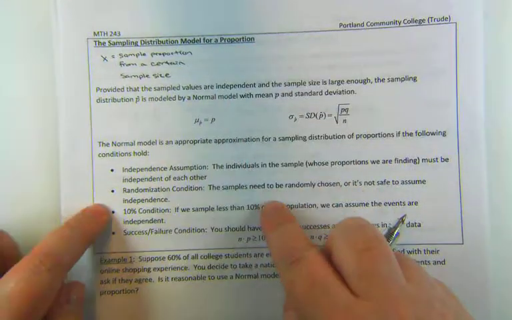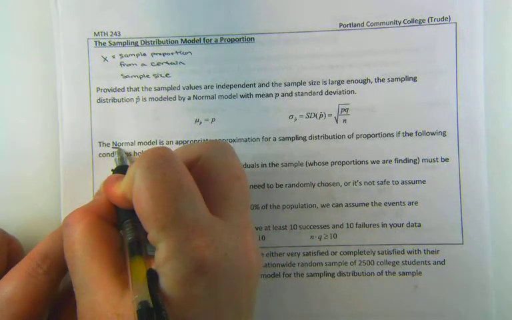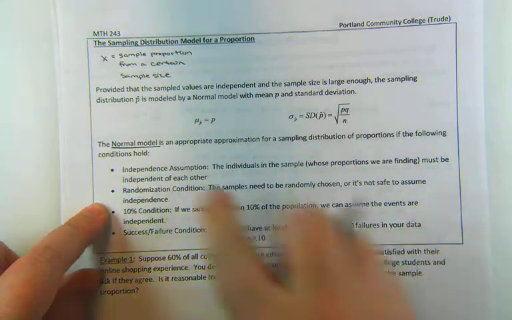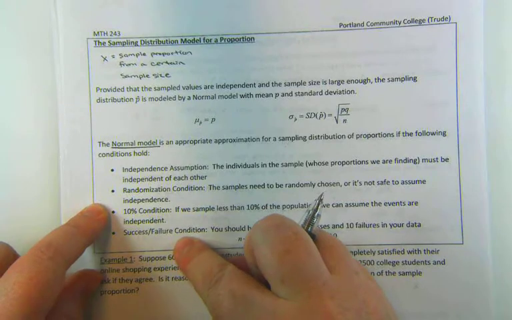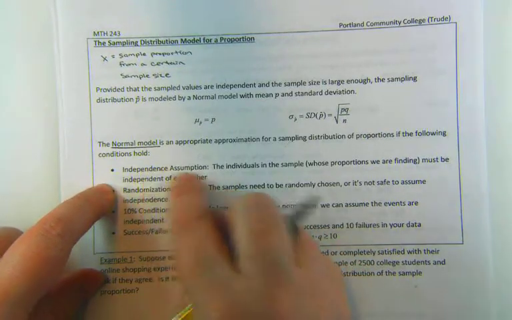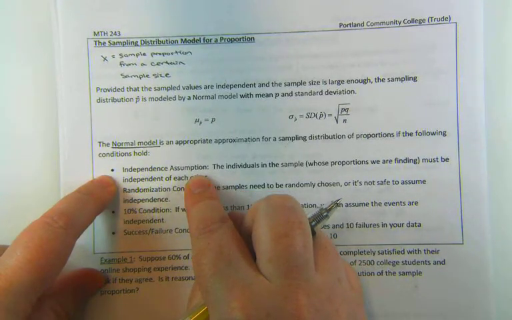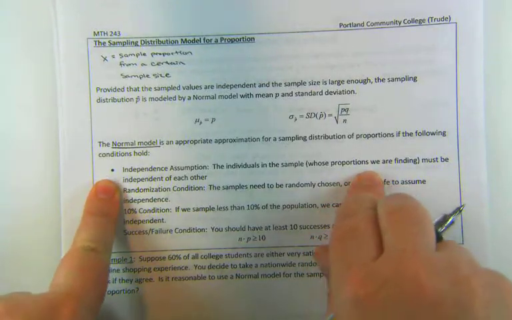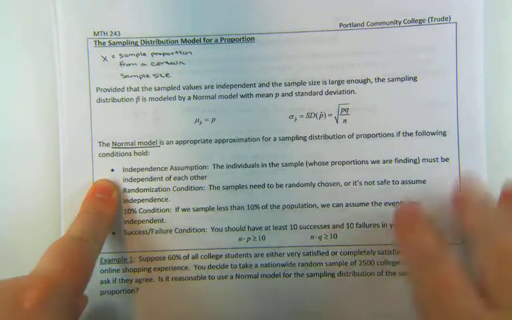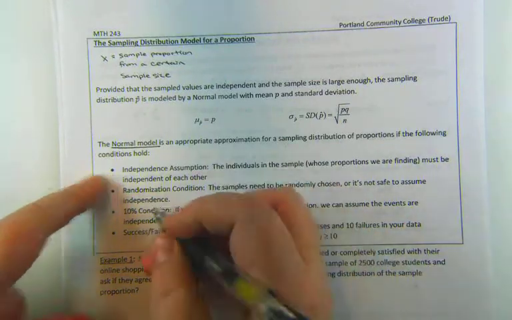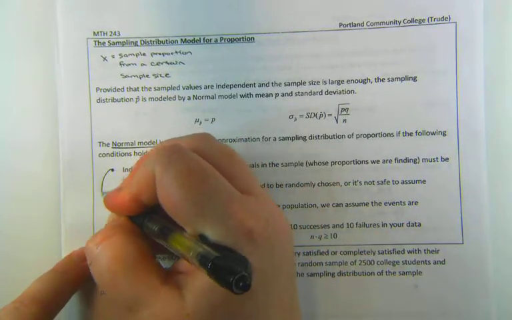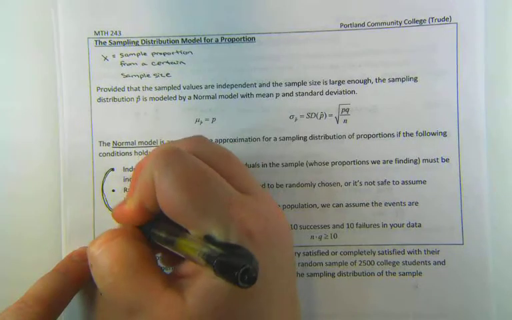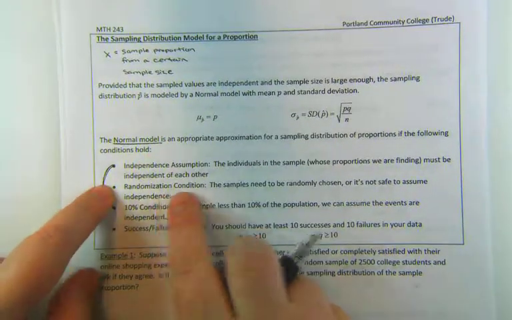But for this bell-shaped curve, to know that we have a normal model, we have to pass these conditions here. So we have our independence condition again, so the responses should be independent. Like in the case of rolling the die, each roll is independent of the next. With this, you can always link that 10% condition as well.